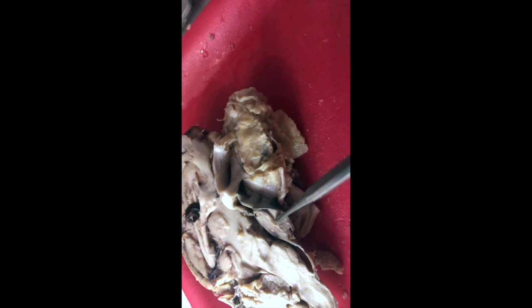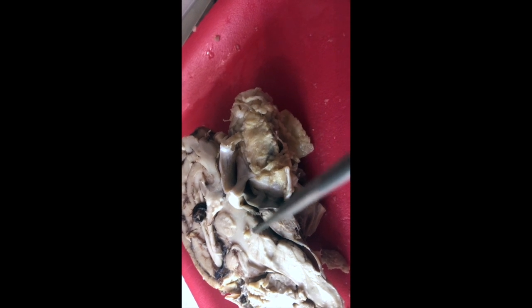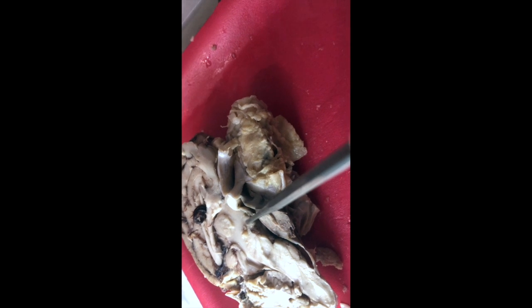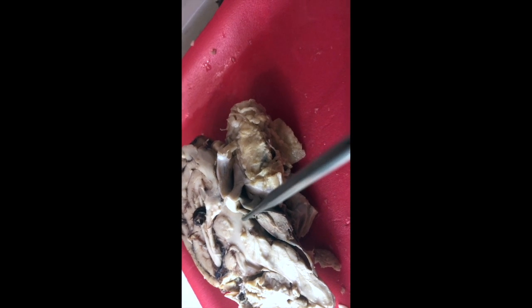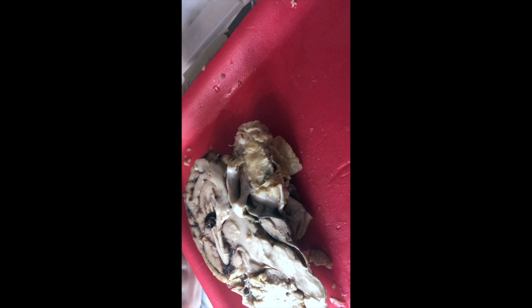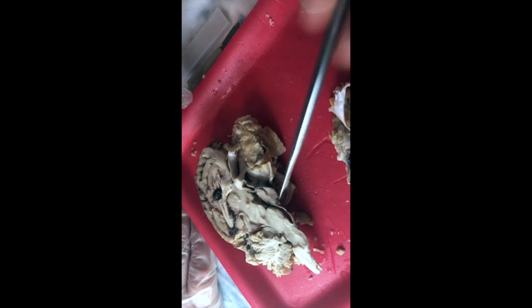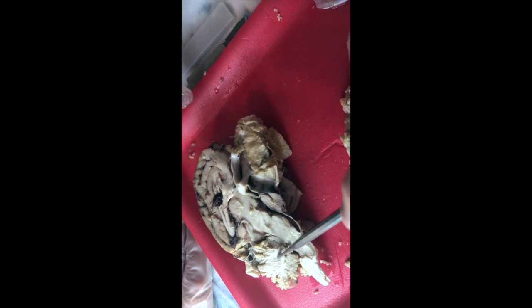The one thing I didn't mention, right here in front of my midbrain, coming off the hypothalamus, is my mammillary body. In sheep, there's one large mammillary body, unlike in humans where you have the smaller right and left mammillary bodies. Okay, so there you have your sheep brain. So what I'm going to do now, take a look here. You can see the gray matter on the outside, the arbor vitae white matter on the inside. So I'm going to take a chunk out of the cerebral hemisphere over here.